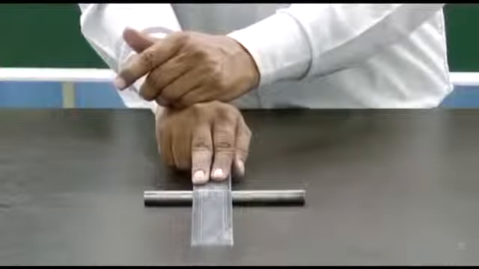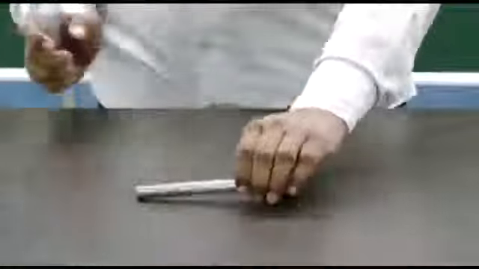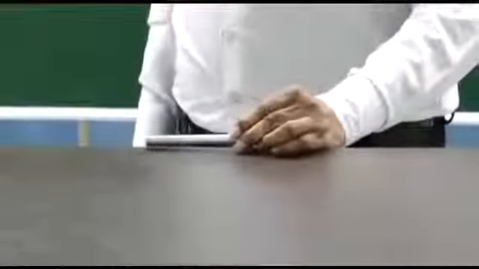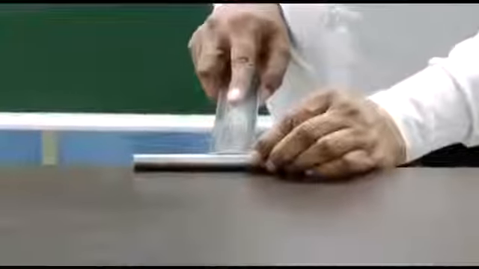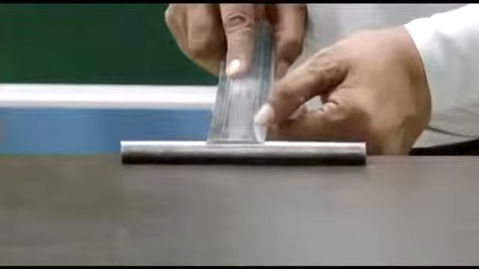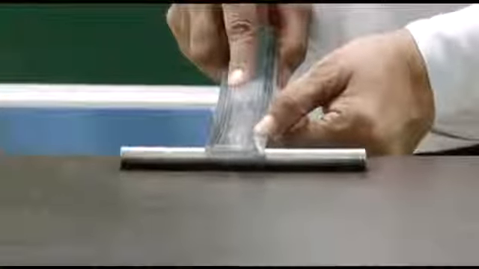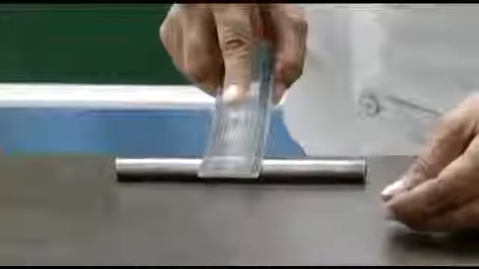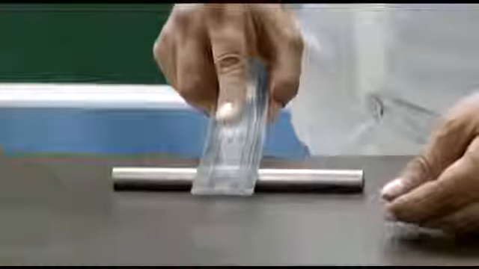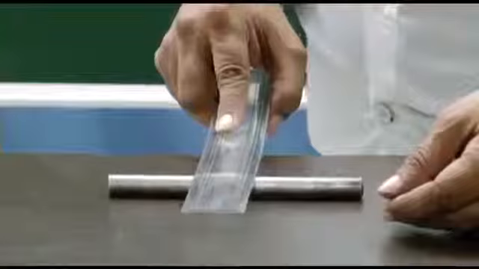Now, my experiment is this: I keep it here and place this scale here. The zero of this scale is right at the top of this tube. I very gently push it forward, so that there is no slipping between the scale and the tube, and of course there is no slipping between the tube and the table.